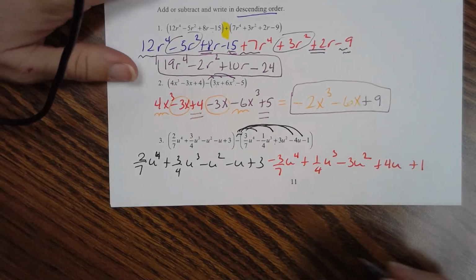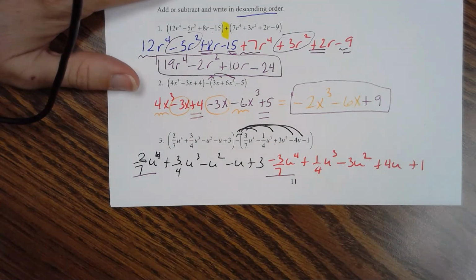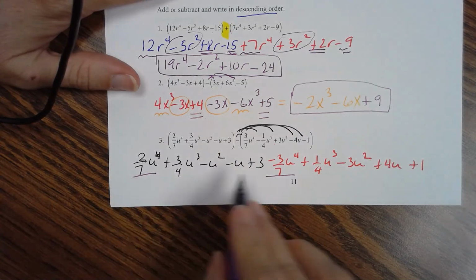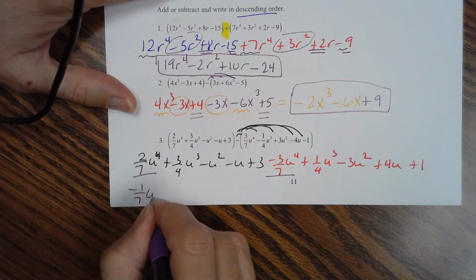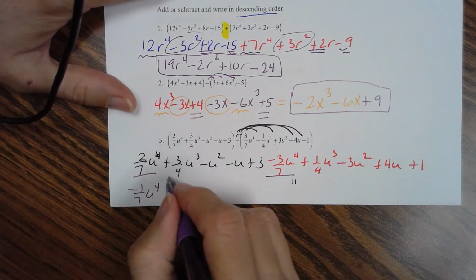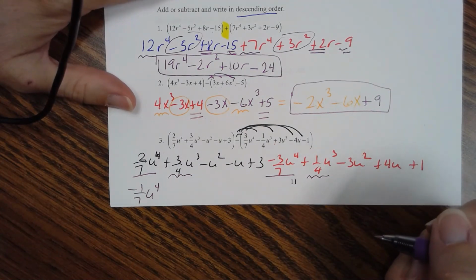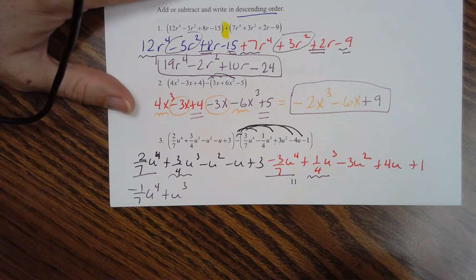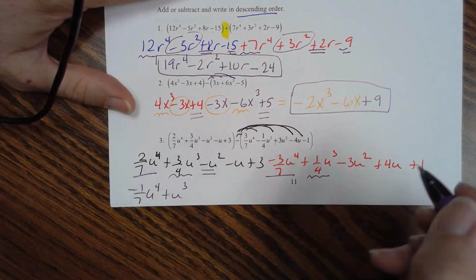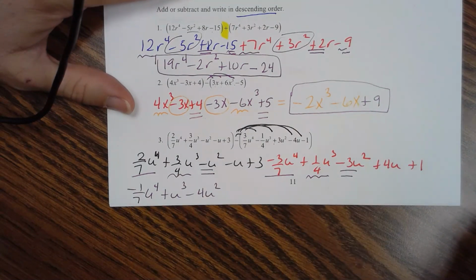And now let's combine like terms. We have 2/7 u to the fourth minus 3/7 u to the fourth. We already have a common denominator of 7, so 2 minus 3 is negative 1, so negative 1/7 u to the fourth. We have a positive 3/4 u cubed and a positive 1/4 u cubed. Well, 3/4 plus 1/4 is 4/4, and 4 over 4 is 1, so we get positive u cubed. Then we have a negative u squared and a negative 3u squared, which would be a negative 4u squared.